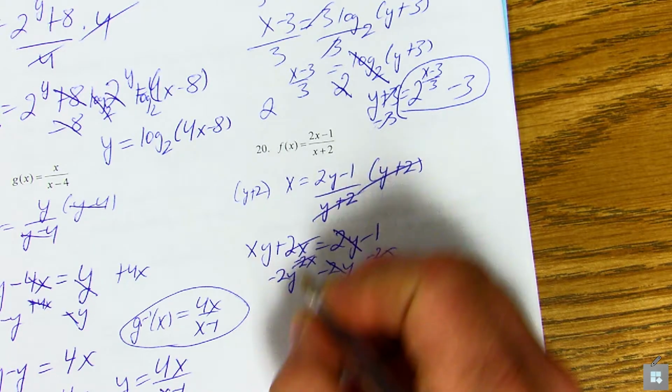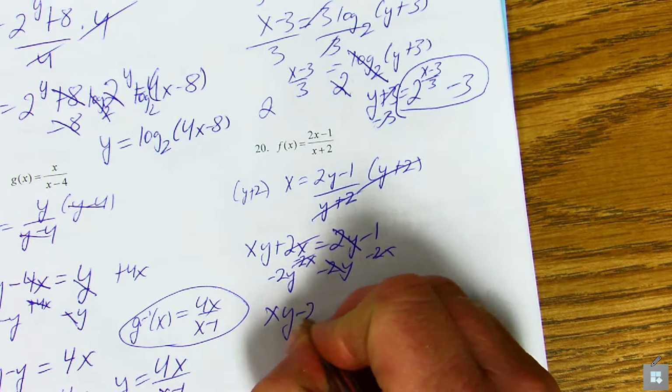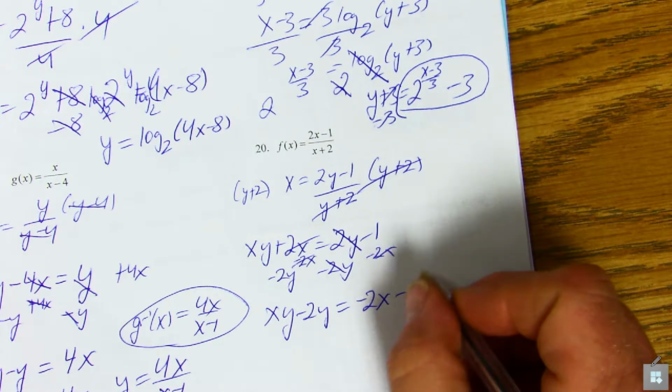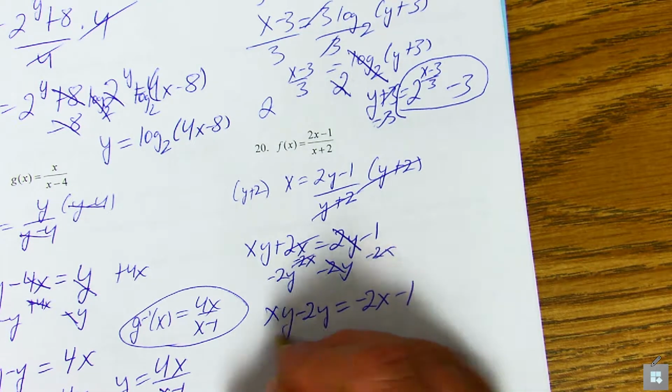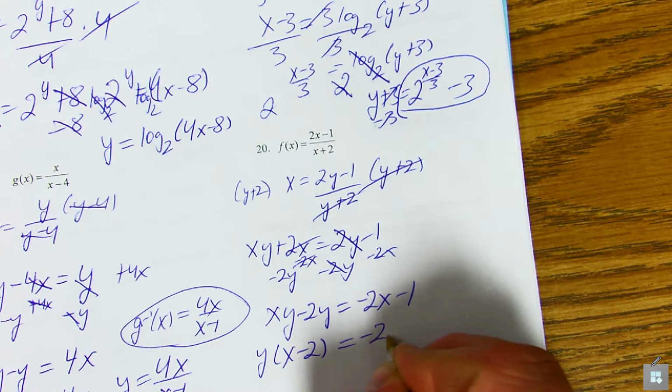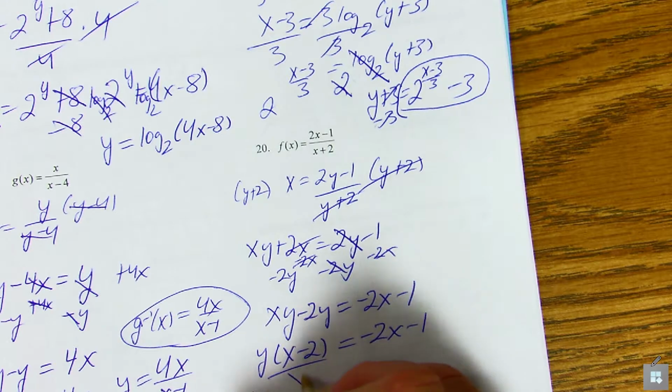That gives me xy minus 2y equals, you could write it as negative 2x minus 1 or negative 1 minus 2x. Factor out the y. It's going to give me x minus 2 on the inside. Divide by the x minus 2.